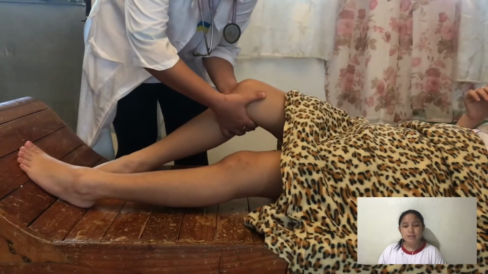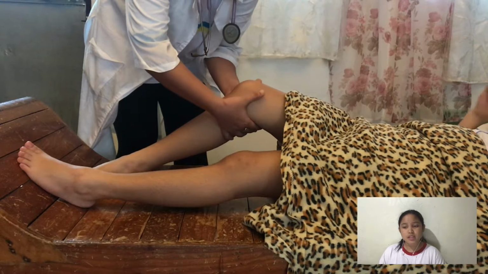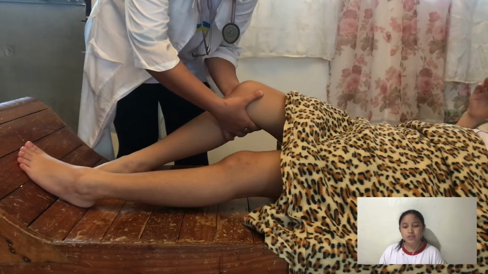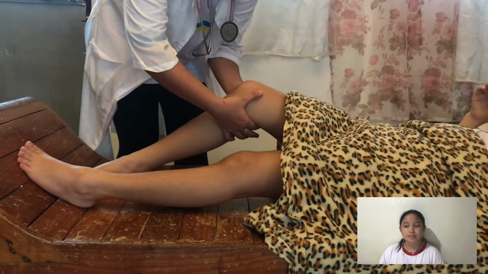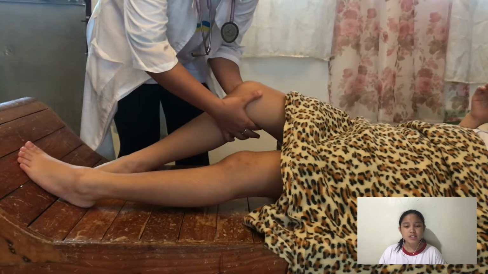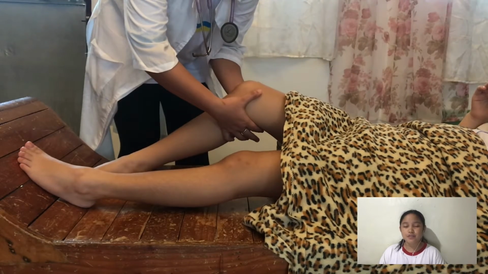Next, palpate the peripheral pulses in the legs. To palpate the peripheral pulses, find the artery halfway between the symphysis pubis and the anterior superior iliac spine. Compress it and release it slowly. The pulse should gently tap against your fingertips.